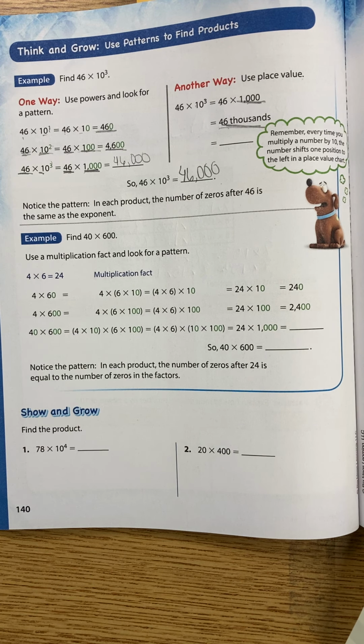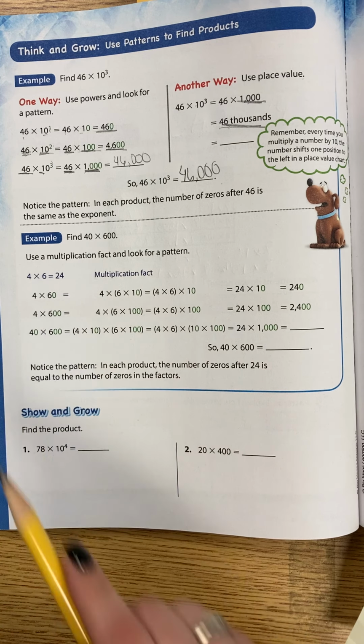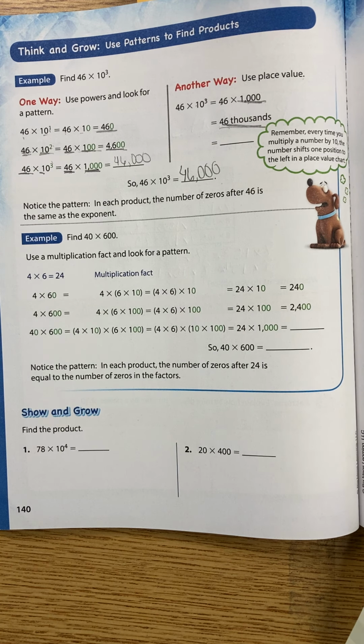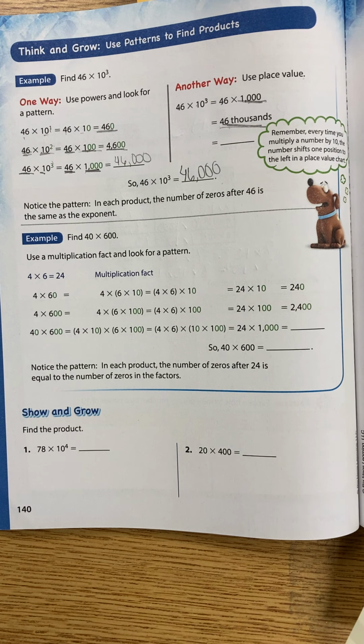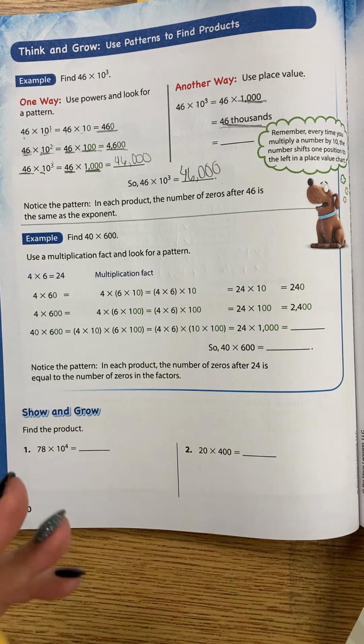Find 40 times 600. This is not a tricky fact. Some of them are. Like, for instance, if you ever do 40 times 50, you're going to have an extra 0 in there because 4 times 5 is 20. Some of those are kind of tricky, so you just have to be careful. This is not one of those.